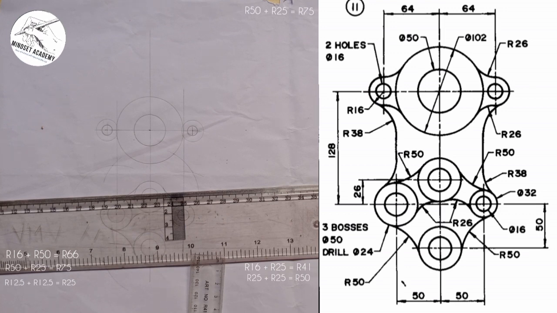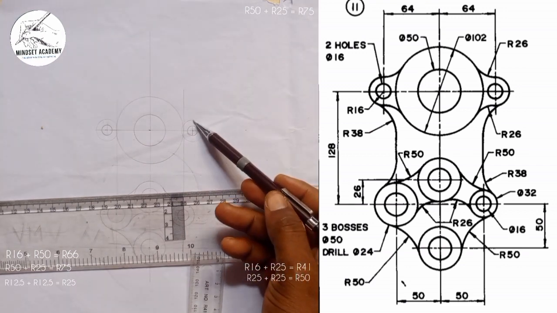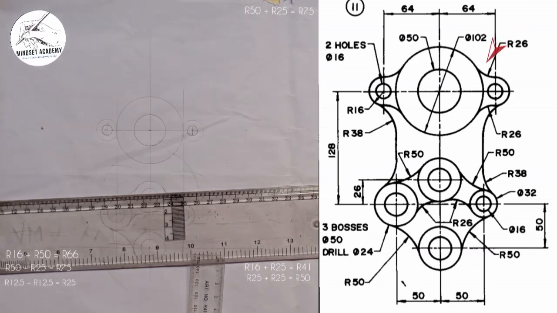Now the next one is, you discover that there's an arc that is touching this bigger circle and this smaller circle, these two, and that arc is coming in with a radius of what, 26, right? So I am going to take the radius of 26 and add it to that bigger circle, whose radius is what, 25.5?